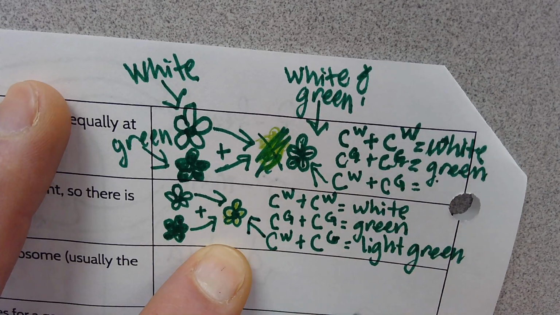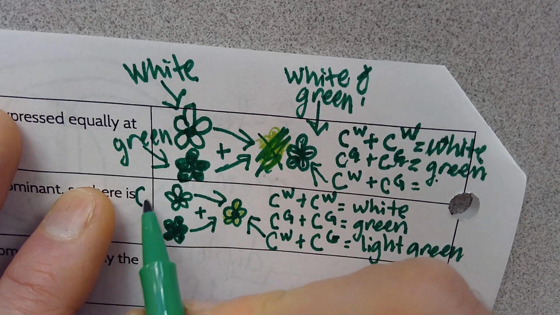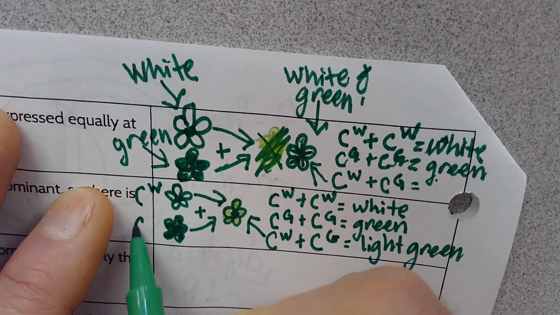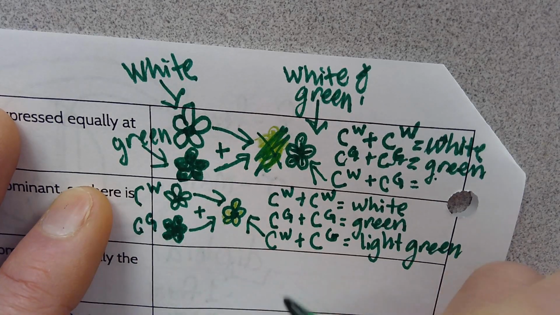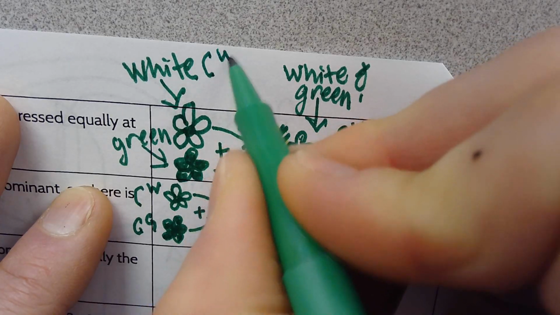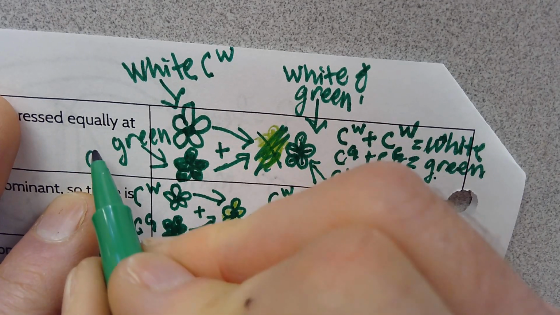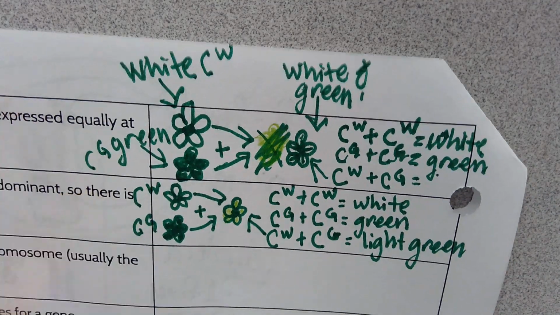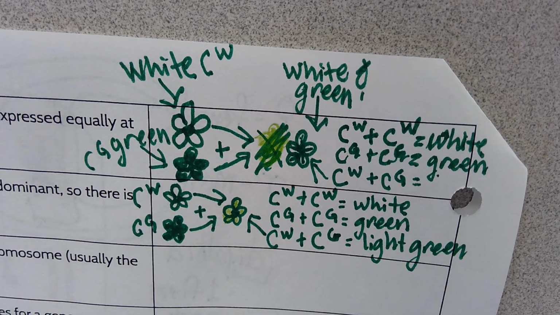And that's what happened here. So this was our CW and our CG. Our CW and CG. Now, you can kind of tell we try to pick letters that make sense. It's like, oh, the C stands for color, and then the G stands for green. Or the C stands for color, and the W stands for white.